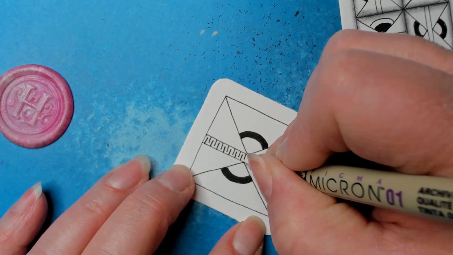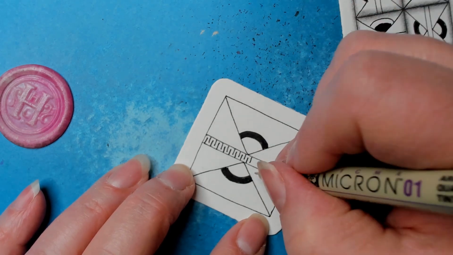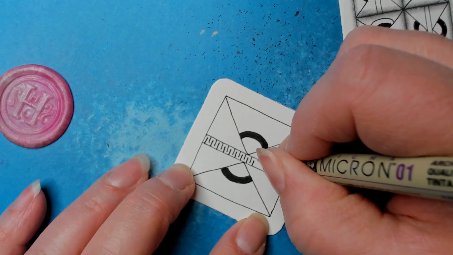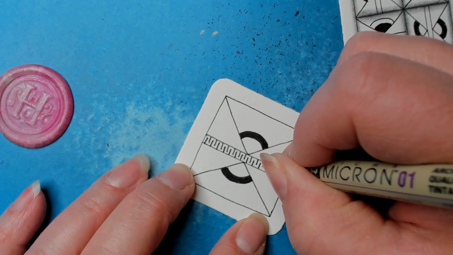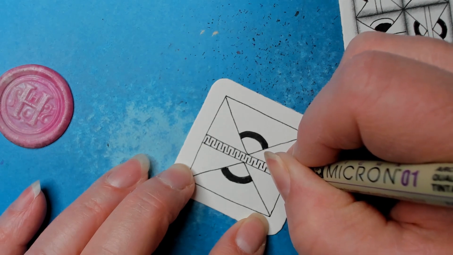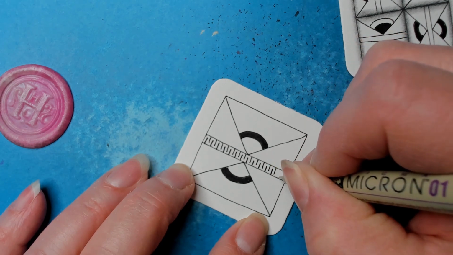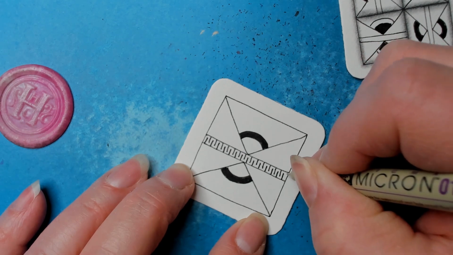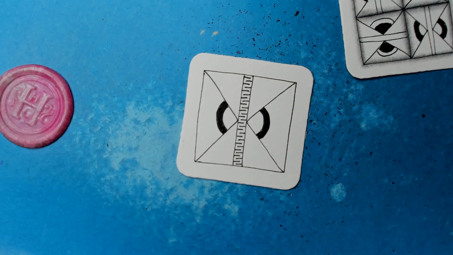As you can see, I'm just doing alternating lines coming from each side and stopping, going about two-thirds of the way, and you kind of get in a rhythm. It does take a little bit of focus at first, and then you kind of get in the groove of it, but then I have to be careful not to lose my place. All right, you've got it, just keep it.